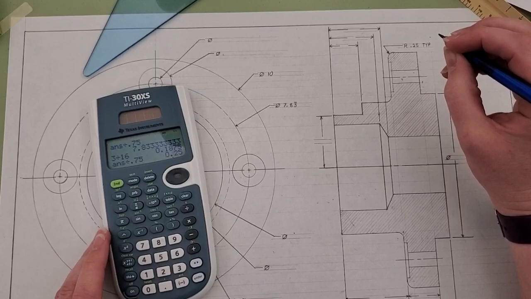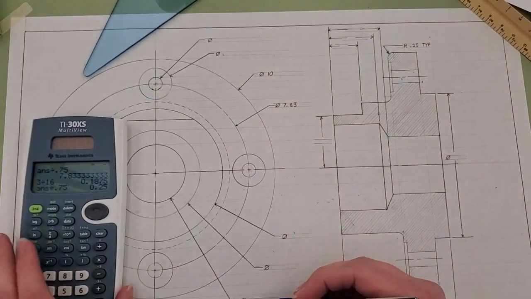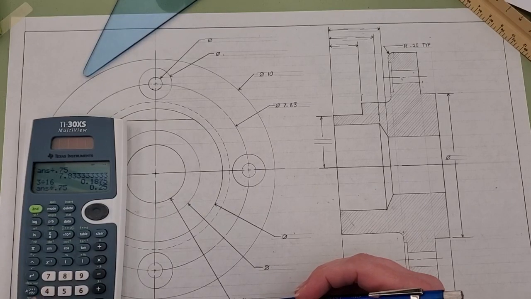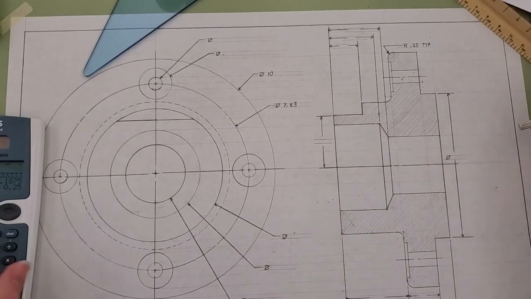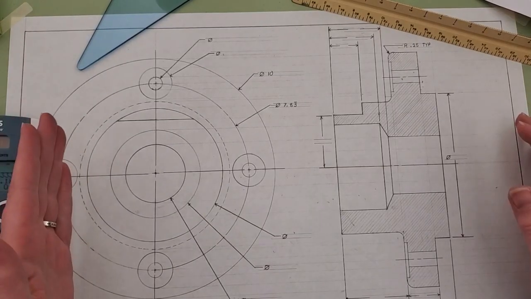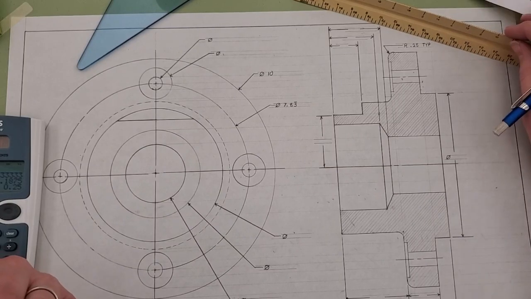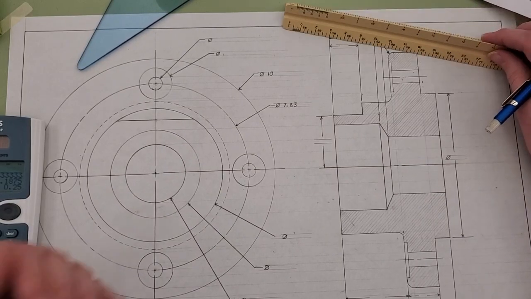And then the last thing, this one and this one will have more specific hole callouts. So I'm going to do those, but then I'm going to stop the video and I will have a photo of the answer key on Canvas for you to double check your work. Plus there will be one in the classroom for you to check your assignment.